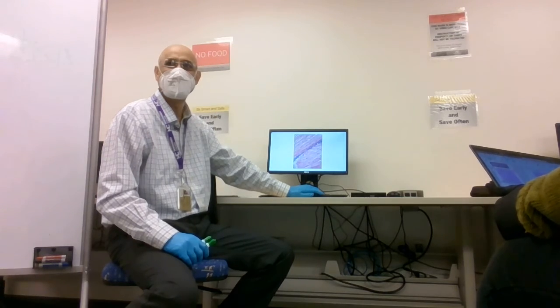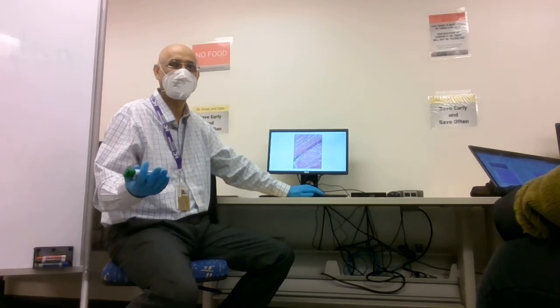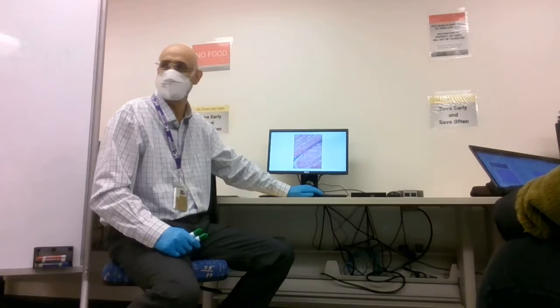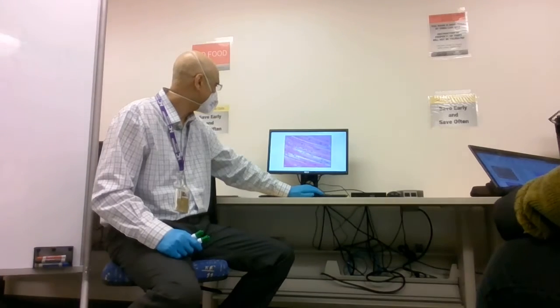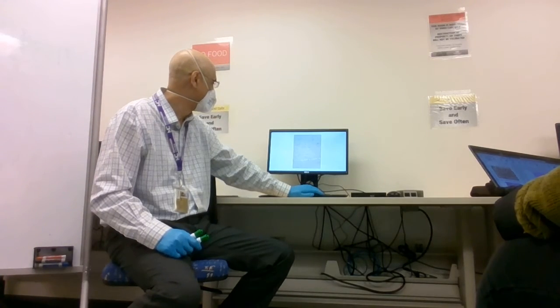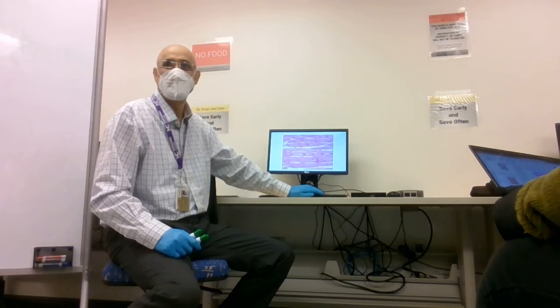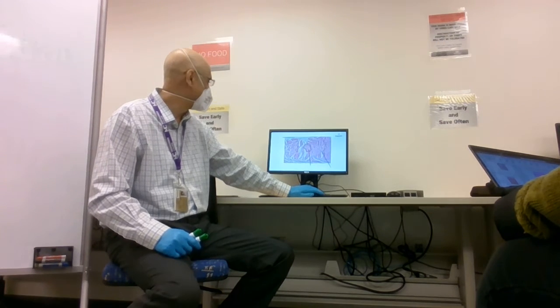This is smooth, alright, guys? Why is it called smooth? Because it does not have striations. Since it does not have striations, it's called smooth muscle. Skeletal. This is smooth. What is this? Cardiac. Good job, guys.